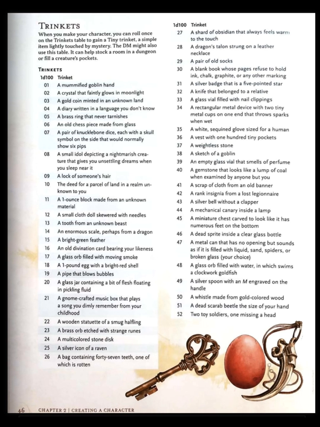Ooh. A rectangular metal device with 2 tiny metal cups on one end that throws sparks when wet. A white sequin glove sized for a human. Can we say Michael Jackson? A vest with 100 tiny pockets. Ooh, that could be useful.